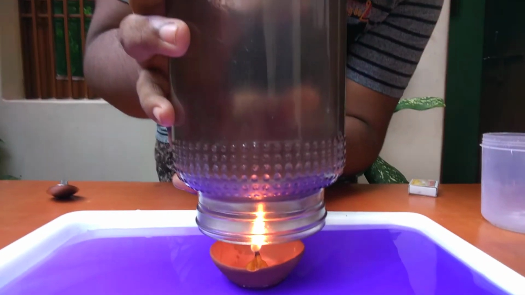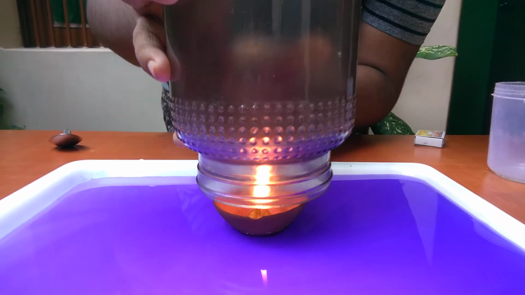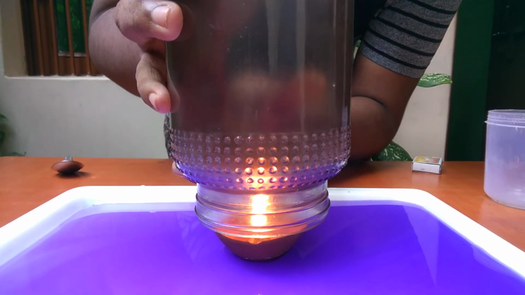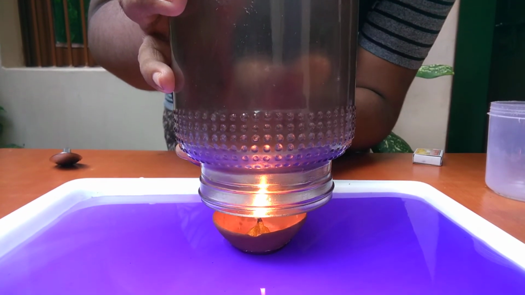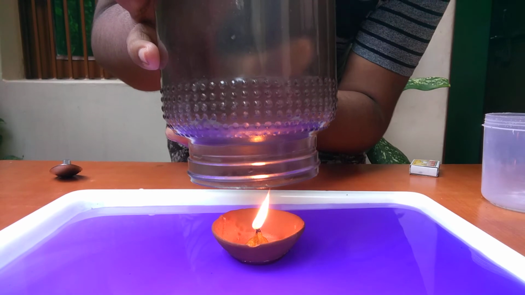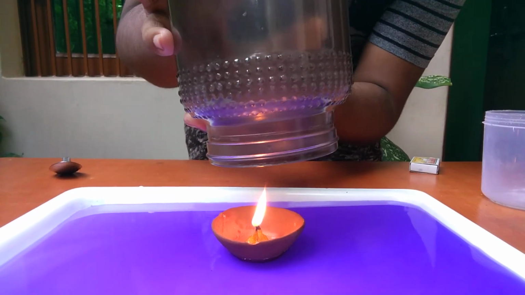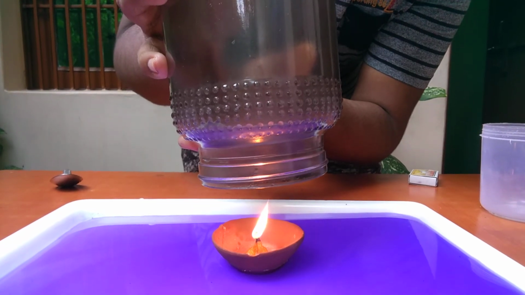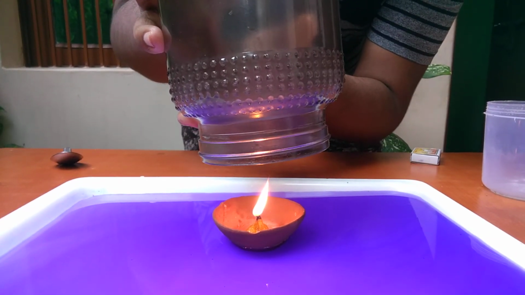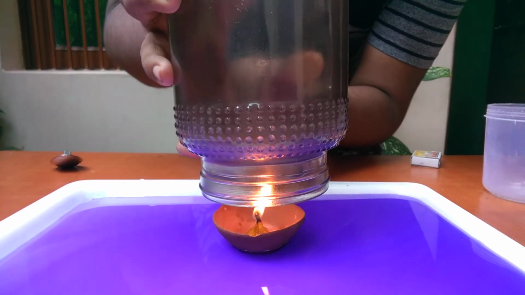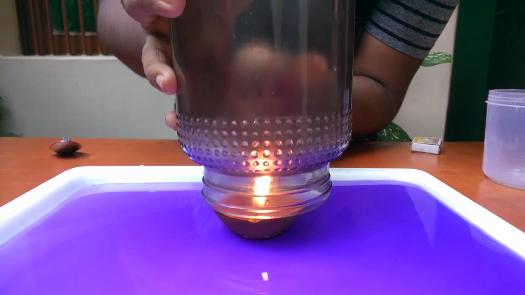Now wait for 10 seconds only. And also when I put this glass container onto the tray, as the oxygen supply is cut off, the diya will automatically be extinguished. I'm going to put this now, so observe clearly.